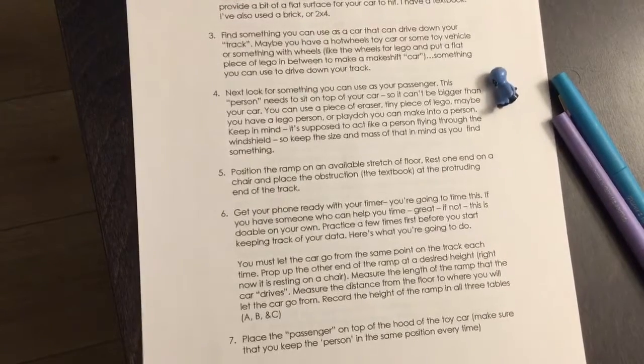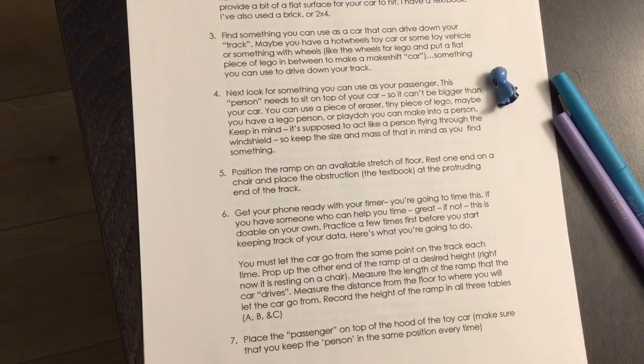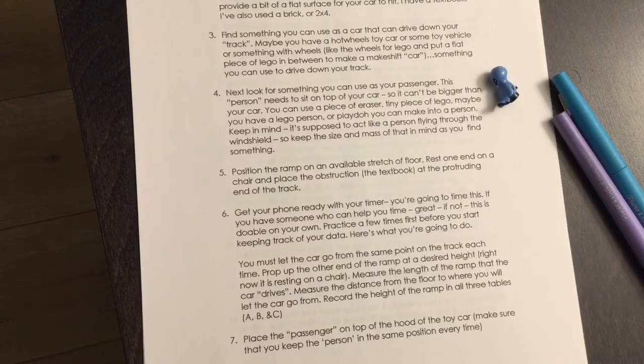Next, position your ramp on an available stretch of floor. Rest one end on a chair and place the obstruction, so in my case I'm using the textbook, at the protruding end of the track. Feel free to pause at any time. So what do I mean by this?